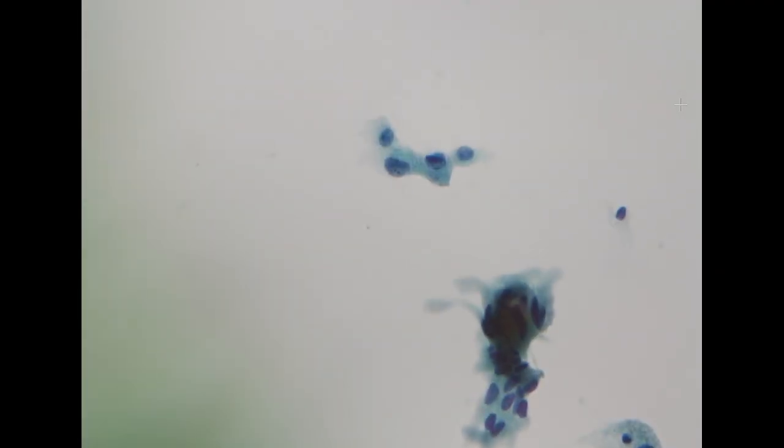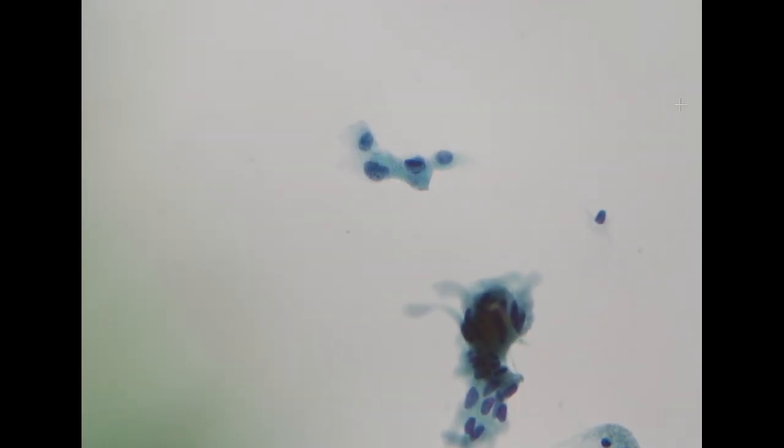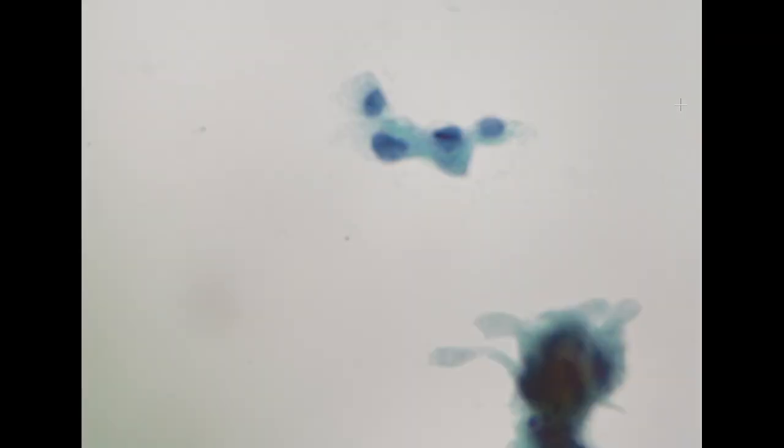So for this area, this looks more convincing because of the nuclear atypia. The cells are not smooth, with angulation and variation in size. The arrangement is also disorganized, because here you see overlapping and here you see a big gap between two nuclei. So this is more consistent with adenocarcinoma.